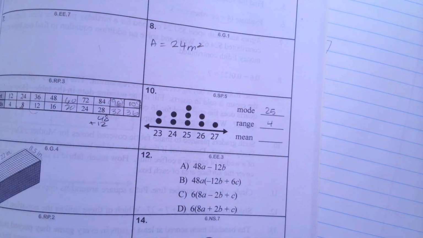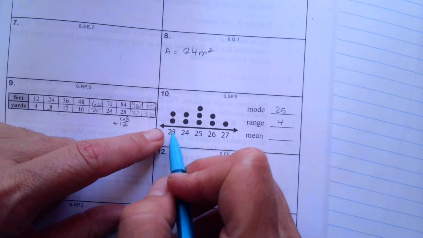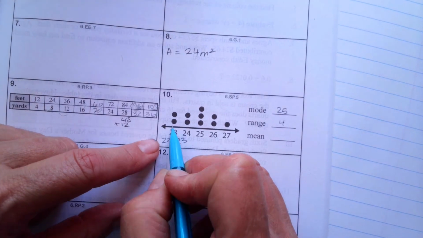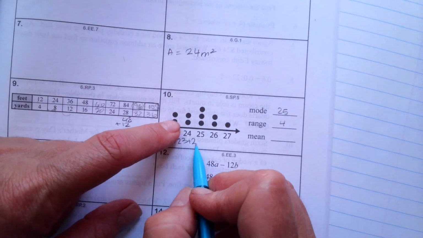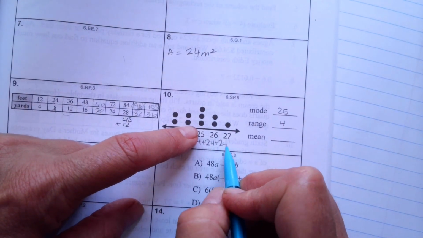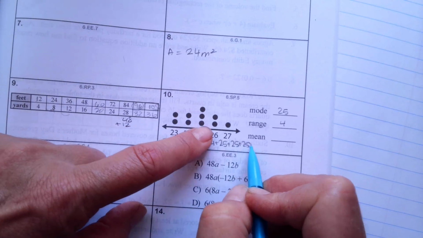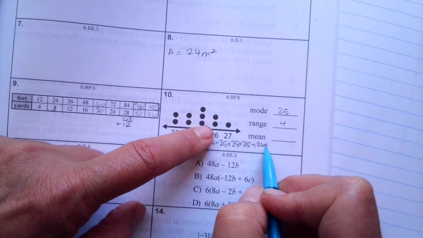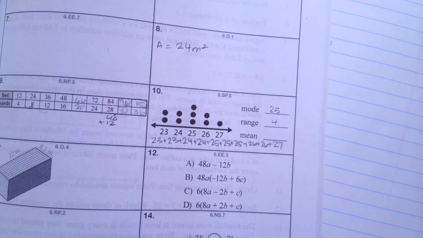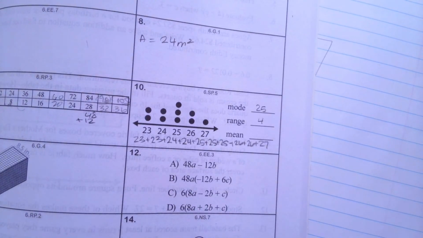And then the mean, you're going to add all of these together. So there's 2 23s. So you're going to do 23 plus 23 plus 24 plus 24 plus 25 plus 25 plus 25 plus 26 plus 26 plus 27. So tell me when you get the answer to that. Then I'll tell you what the next step is.